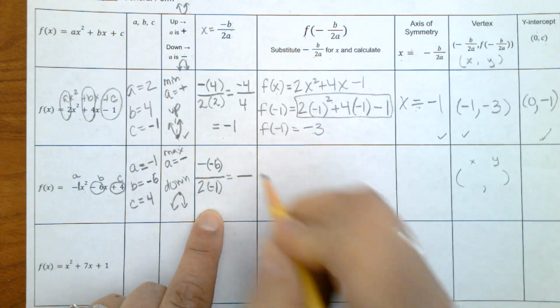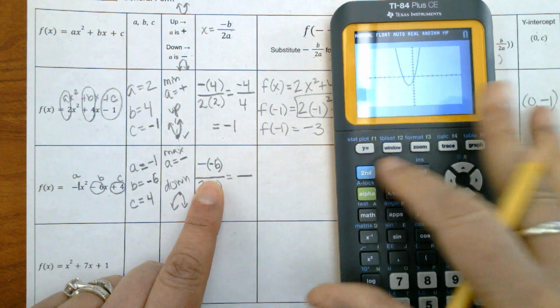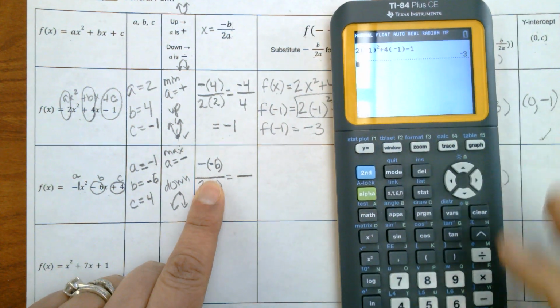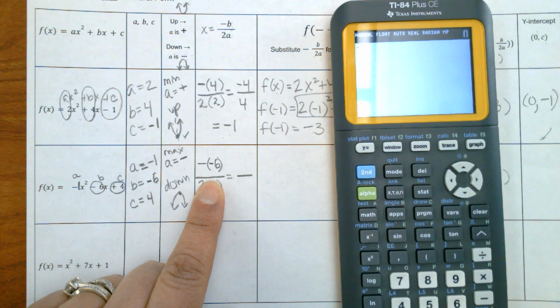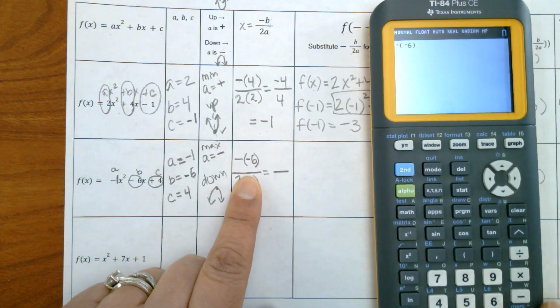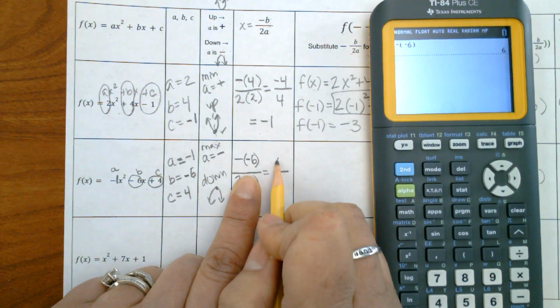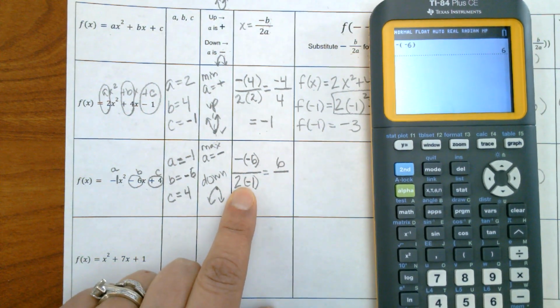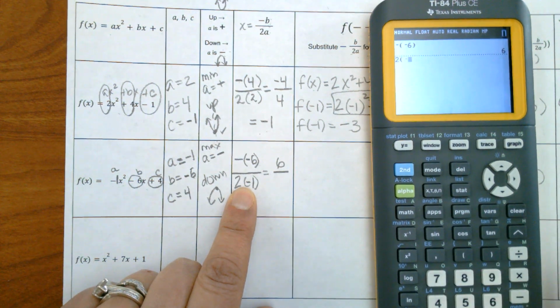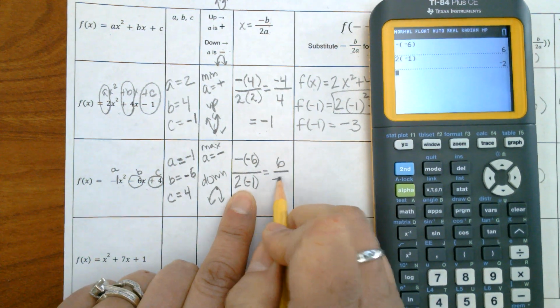So now we simplify. I just want you to do the numerator first. If you don't know how to simplify negative negative 6, all you do, move that over, parentheses, negative 6. It's going to come out to be positive 6 because the negatives cancel each other out. So positive 6. Do the denominator, 2 times negative 1. It's going to give you a negative 2.